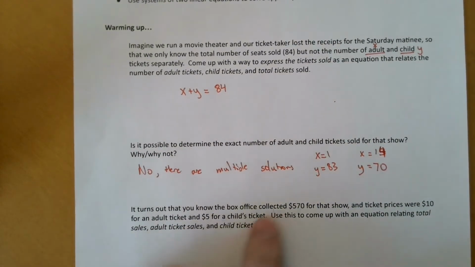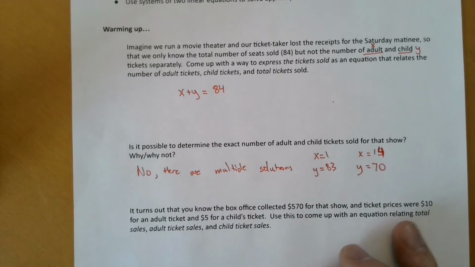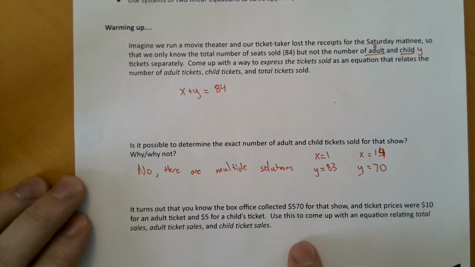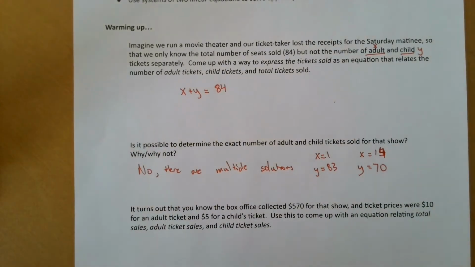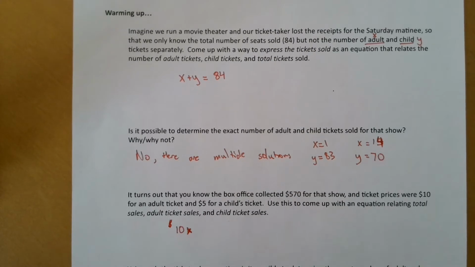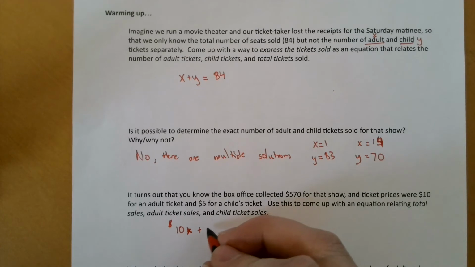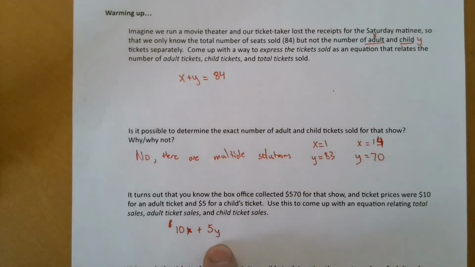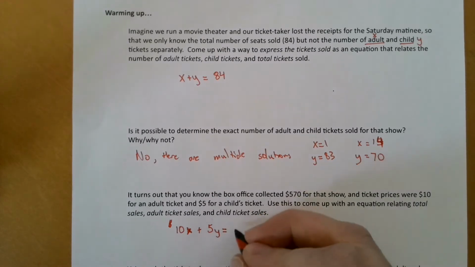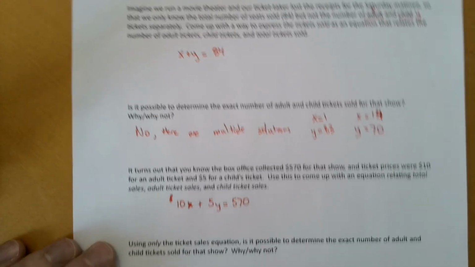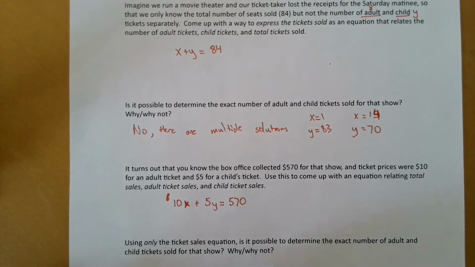So then it turns out that the box office collected $570 for that show, and the ticket prices were $10 for adult and $5 for the children's ticket. Let's come up with an equation that relates the total sales. If we are charging $10 per adult ticket, 10 times x is the amount of money we collected from adults. If we sold y children's tickets, 5 times y is the amount of money we collected for the children, and this sum is supposed to be 570. And again, can we determine the exact number? We would say no, we cannot.